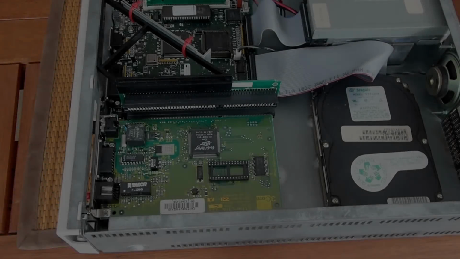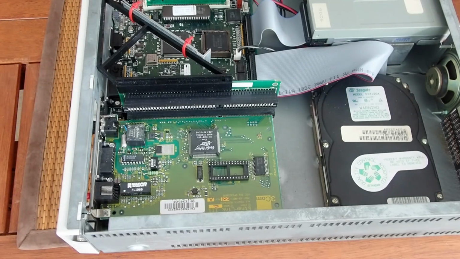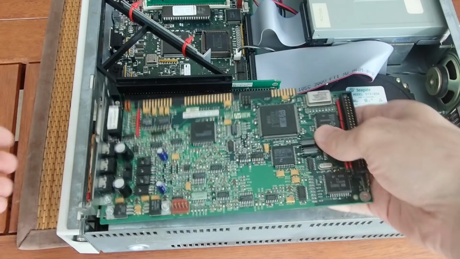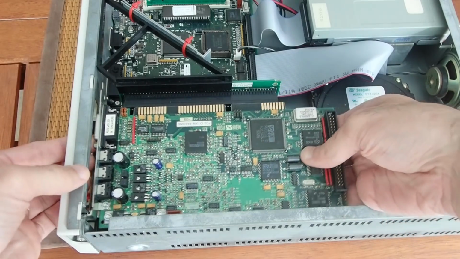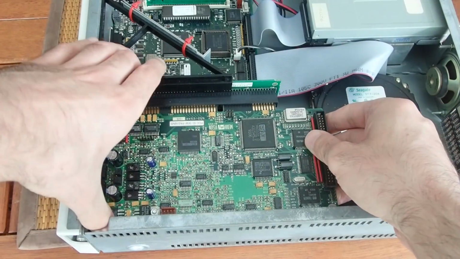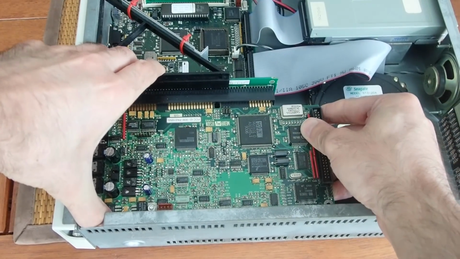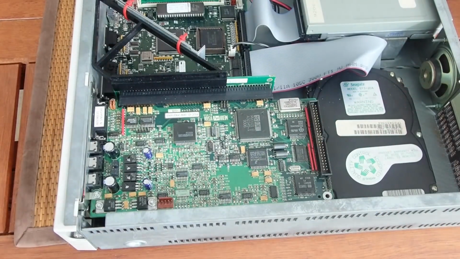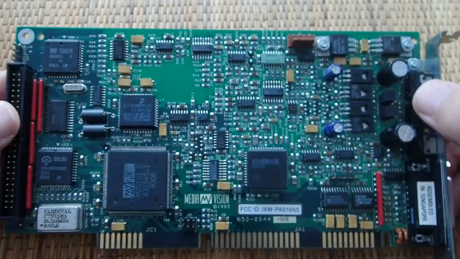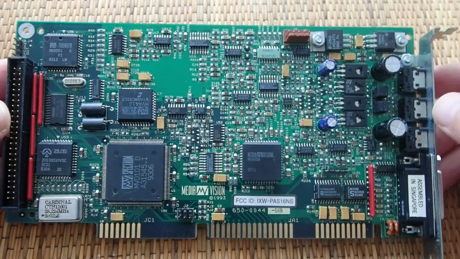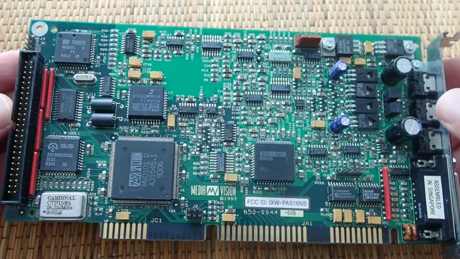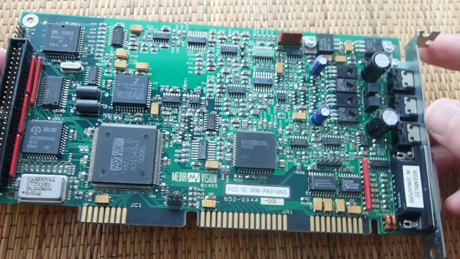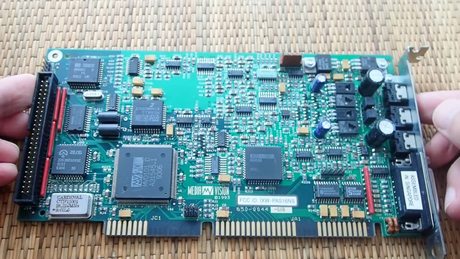Hello and welcome. In this year's September special on my channel I showed you the Pro Audio Spectrum 16 sound card which I installed in my Tandy 1000 RSX computer. This sound card is quite exciting and deserves its own video, so today I would like to take a closer look at this card, talk about the advantages and disadvantages over the competition and explore if some disadvantages can be worked around somehow. But first of all, let's talk about the history.